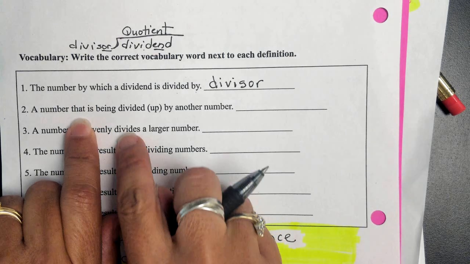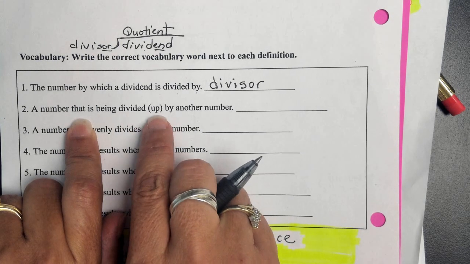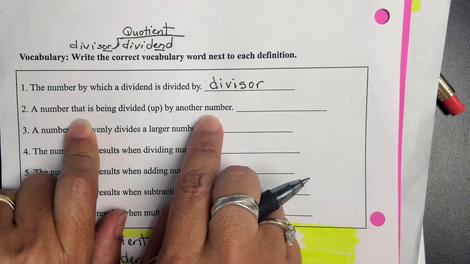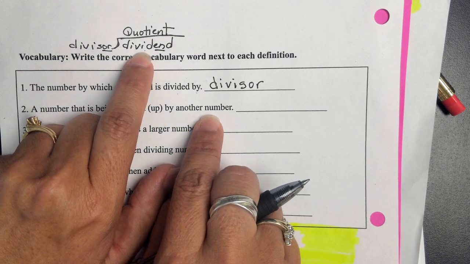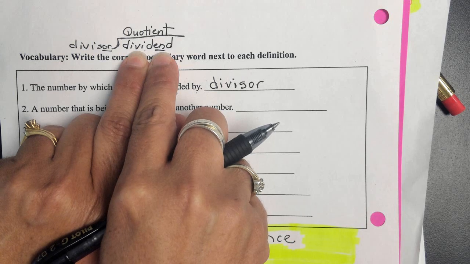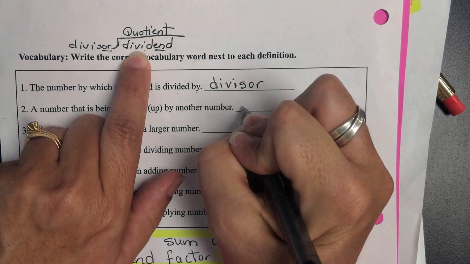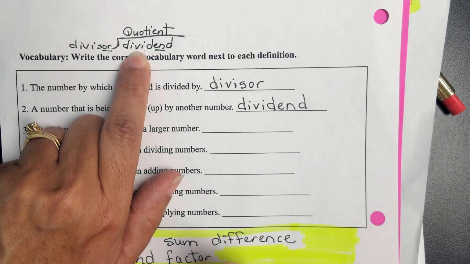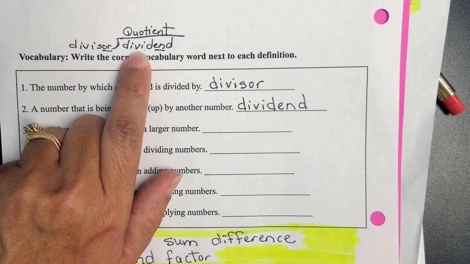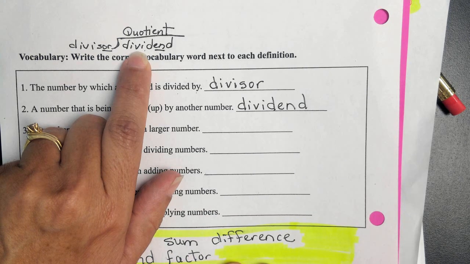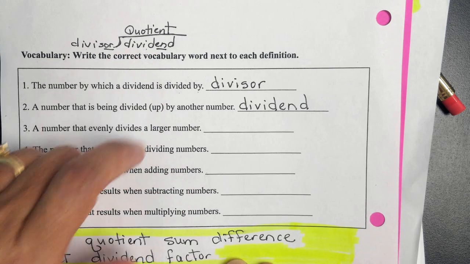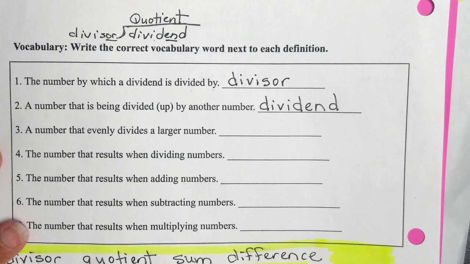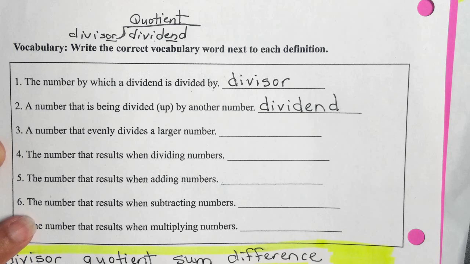Number two, a number that is being divided up by another number. Which one are we splitting up into smaller chunks? The dividend. Remember, our big one's in here, and we're going to break it apart. So our dividend is the one being broken up. I know, it happens. So listen, that's why we're doing this today. Fix them. I got the little thing on top, so I got it wrong and erased it. Oh, it's okay. Just fix it back. This is kind of like your study sheet.